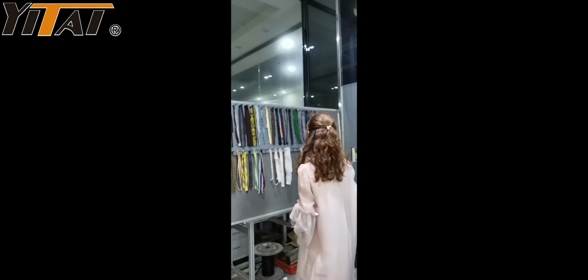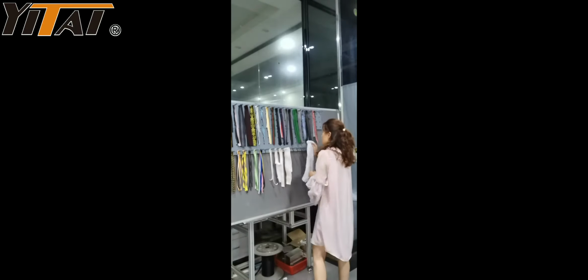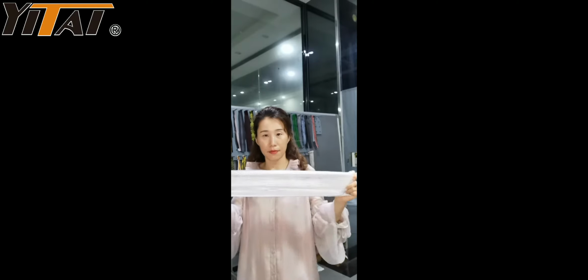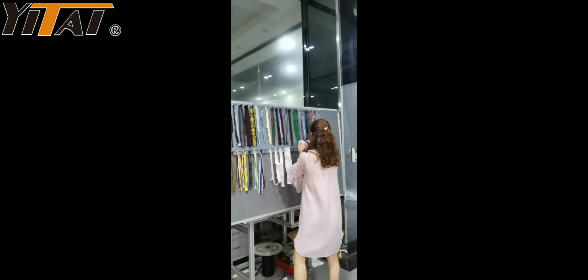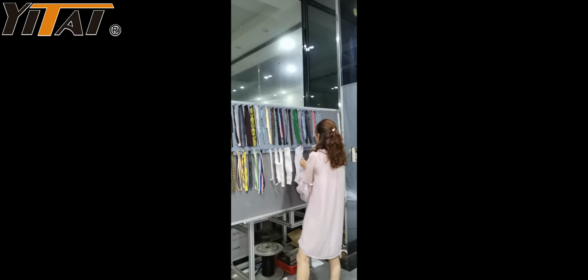Okay, let me also show you some samples. Here I have the medical gauze bandage. This one, you can see this one. It's elastic, and it's produced by the crochet knitting machine. You can see here, crochet knitting machine. Okay. And here another one.